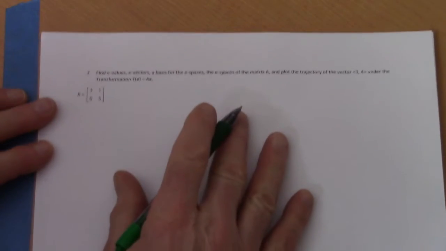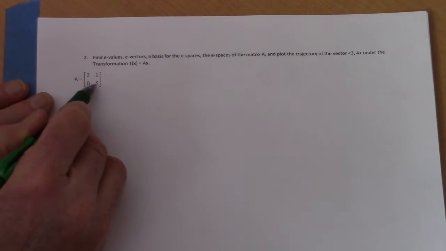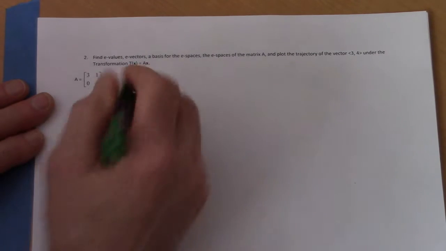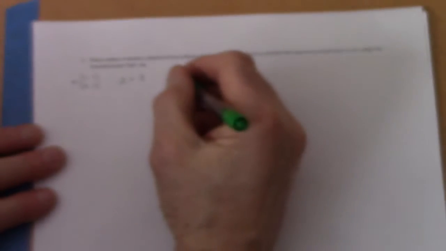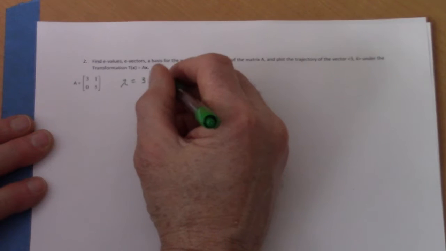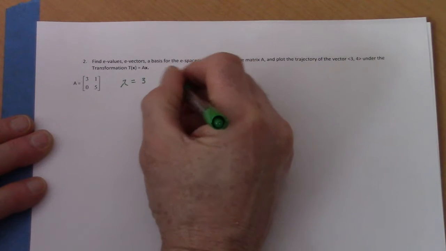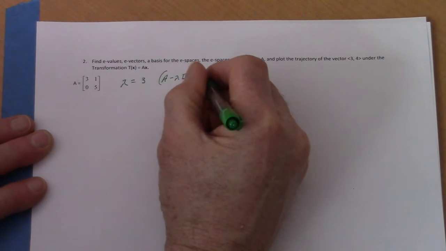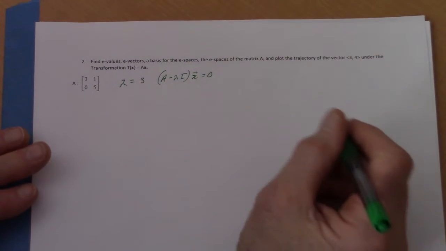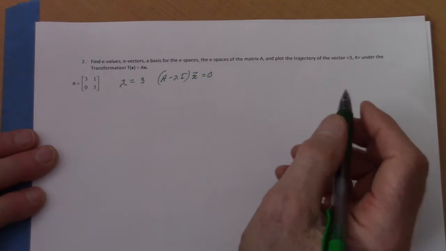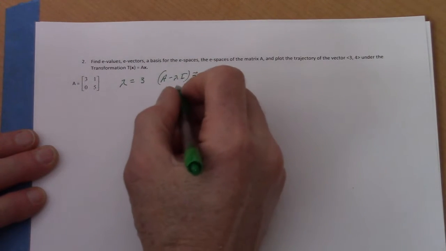So how do we find the eigenvalues? Well, this is a triangular matrix, so the eigenvalues are just the main diagonal elements 3 and 5. So for the eigenvalue 3, the eigenspace would be determined by setting A minus lambda I times x, all the eigenspace would be all the vectors x that would make that equal to 0. Remember, an eigenspace is a null space, really. Special null space. And so let's go ahead and do that.